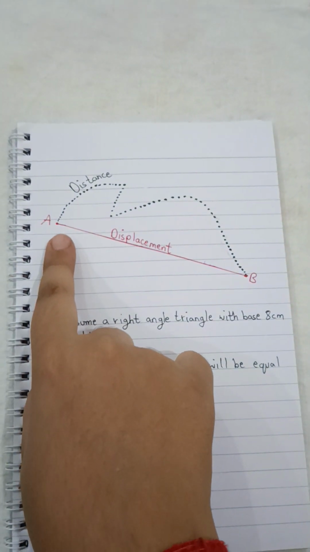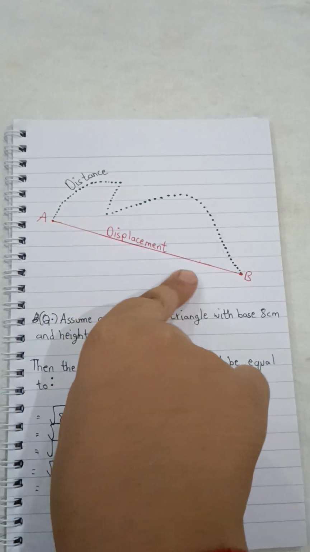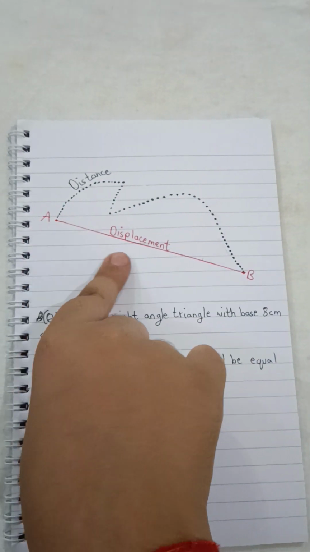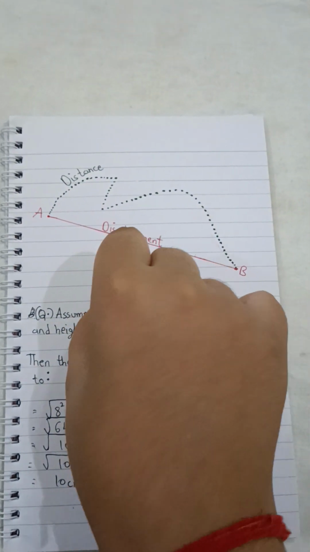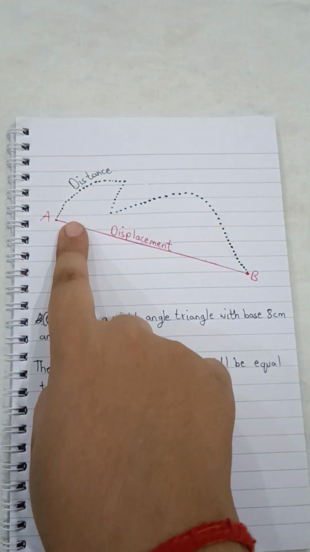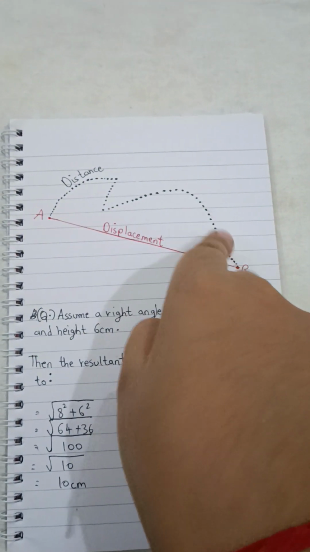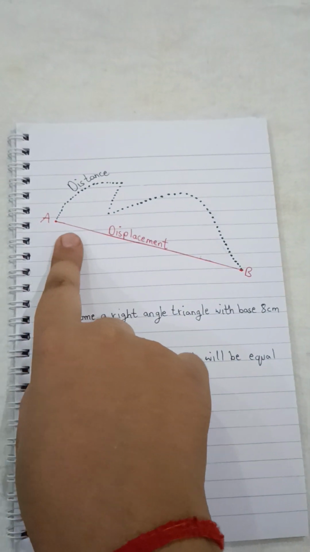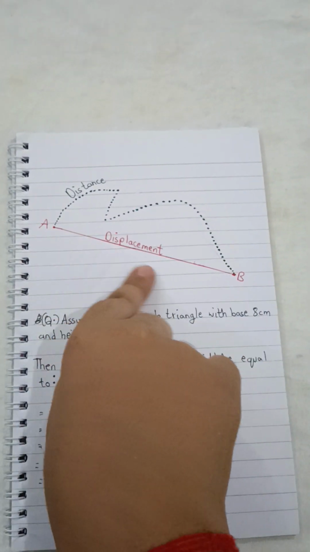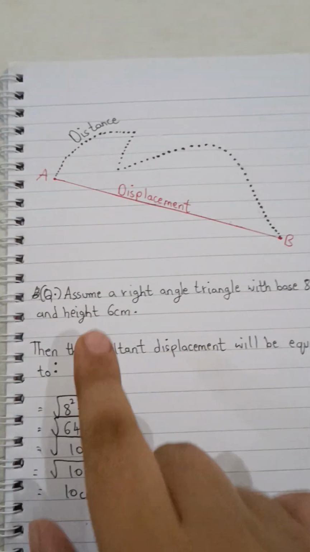So here you can see there is an option, that is displacement. He can just directly go the displacement way and reach a bit sooner. So here we can see distance is fully going like this along the roads, but in displacement he can just directly reach over there by doing this. Okay, now here's one more example.